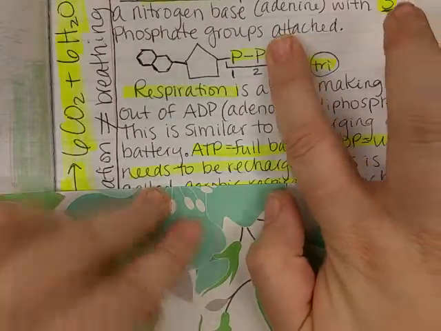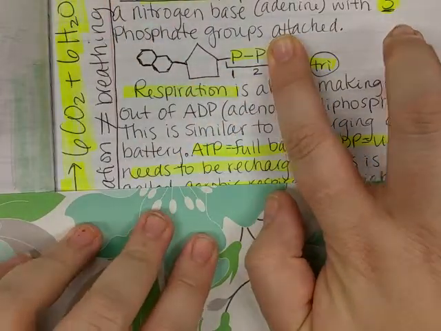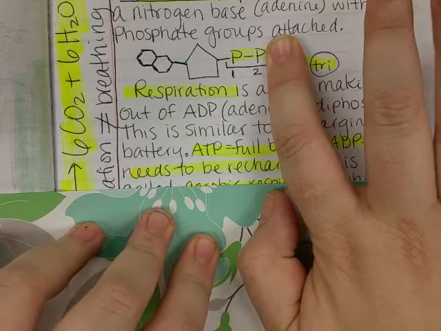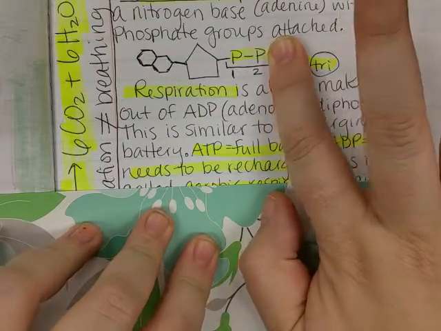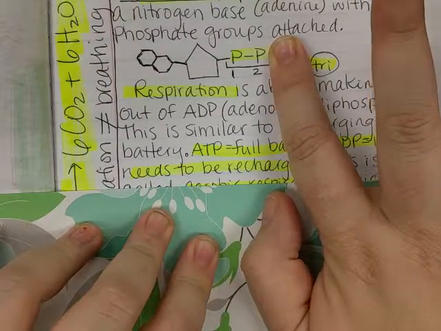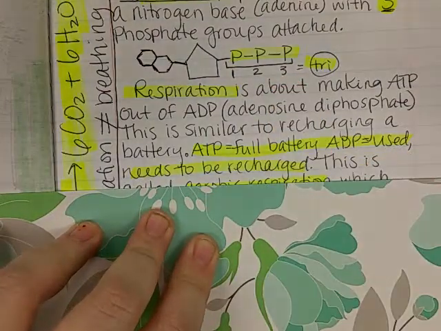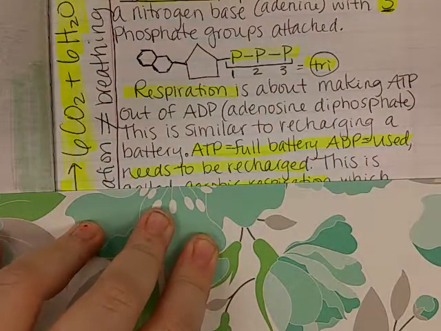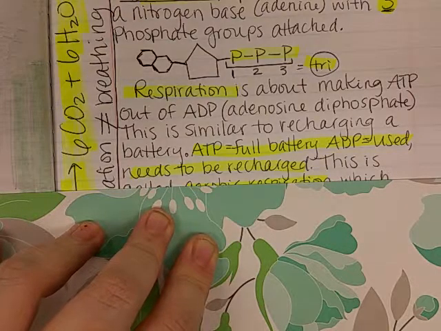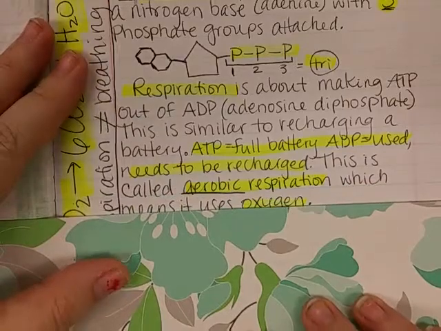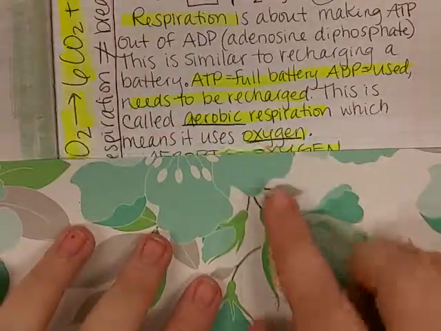So then it goes around and it only has the 2 and it's like, I'm used up. I can't do anything. So it waits for cellular respiration to occur, and then that adds that 3rd phosphate group, and then it's charged and ready to go and ready to be used to do cell transport or make you some insulin or whatever.